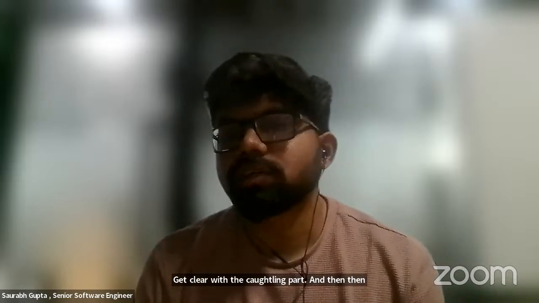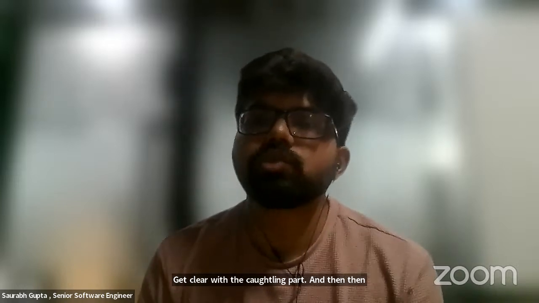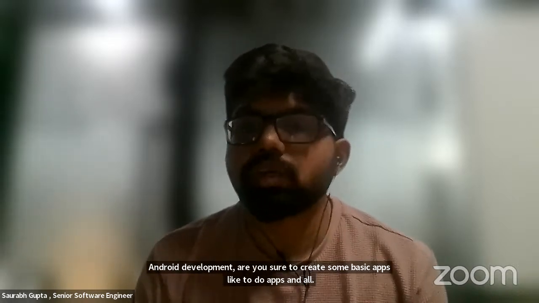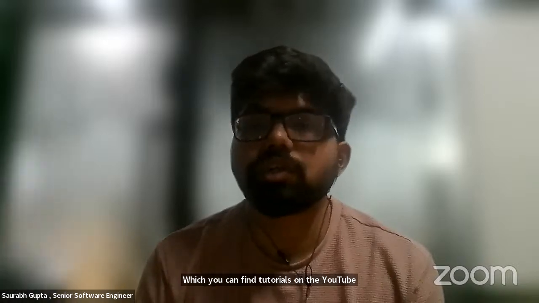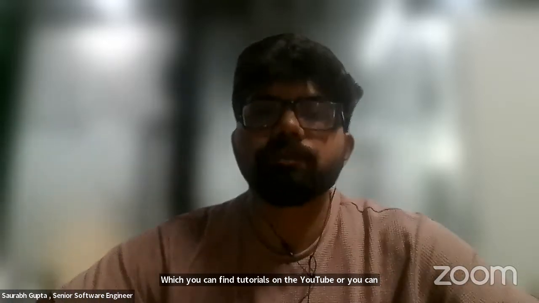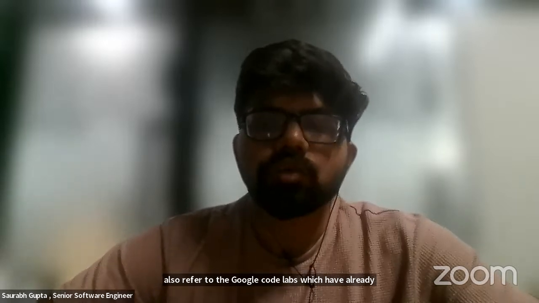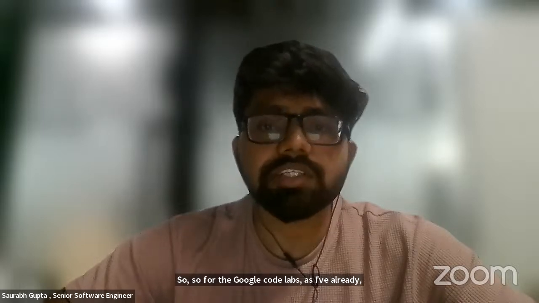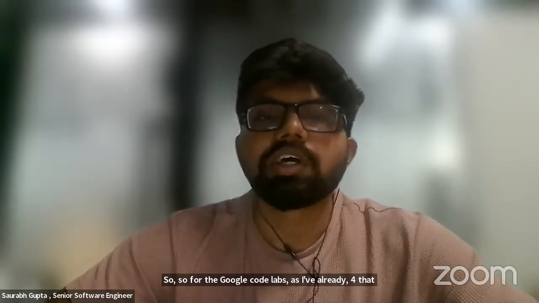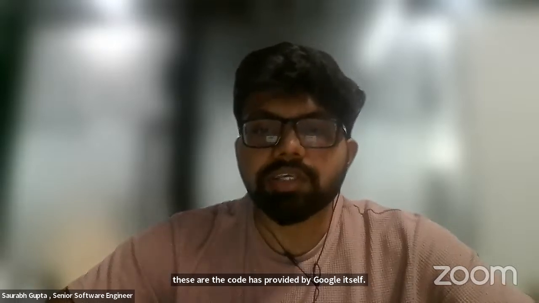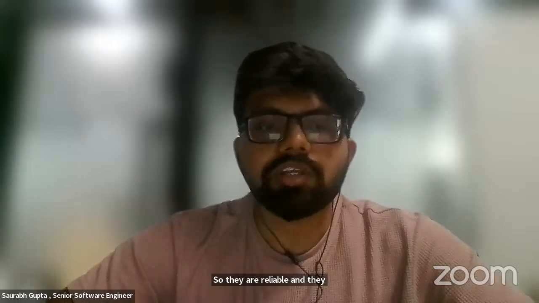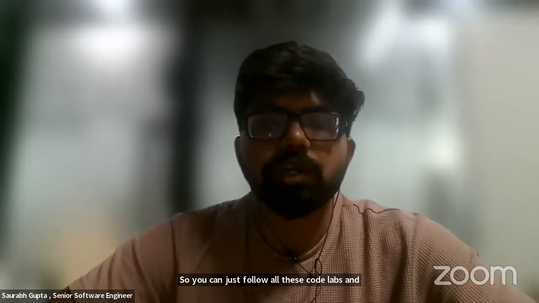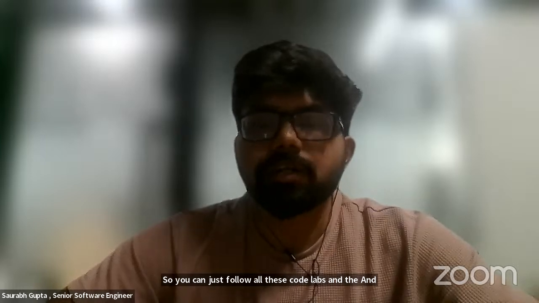Then you have to start Android development. For Android development, you should create some basic apps like to-do apps, for which you can find tutorials on YouTube, or you can also refer to the Google Codelabs, which I've already shown in the slides. These are the codelabs provided by Google itself, so they are reliable and easily understandable. You can just follow all these codelabs, and then you can be at an intermediate level.